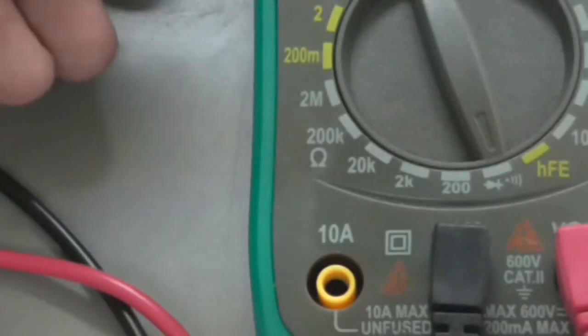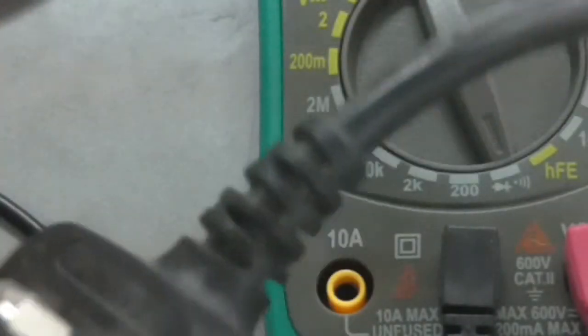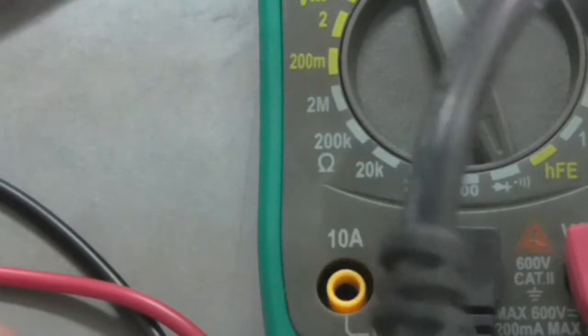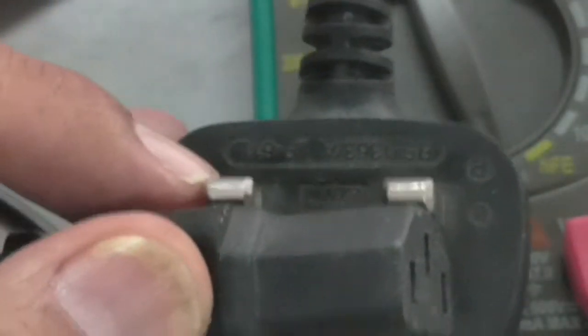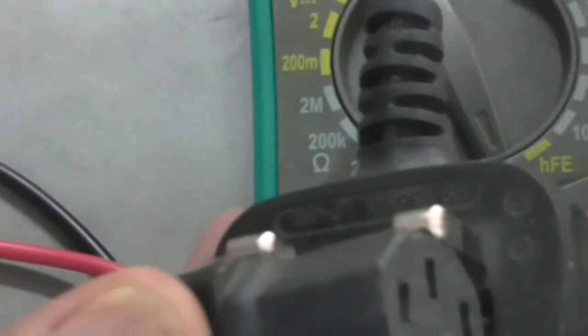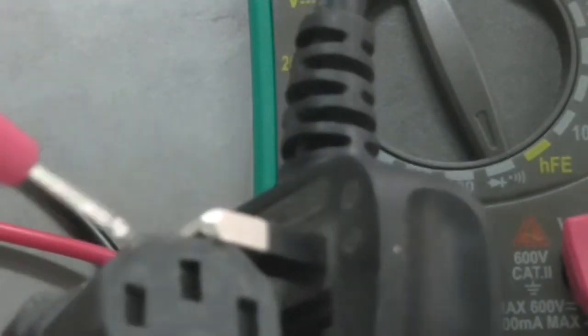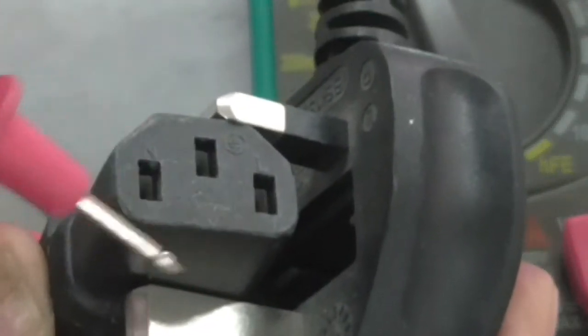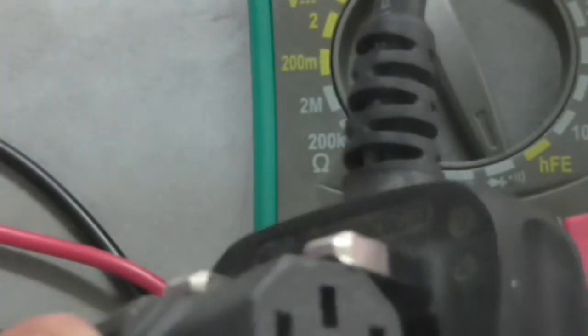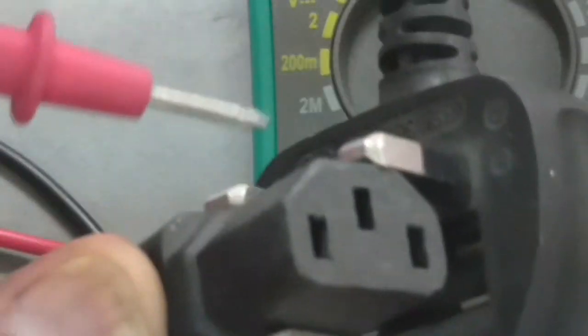Just like this one: this is the other end, and this is the one we are going to put in the outlet.